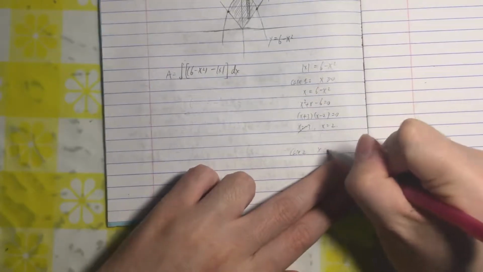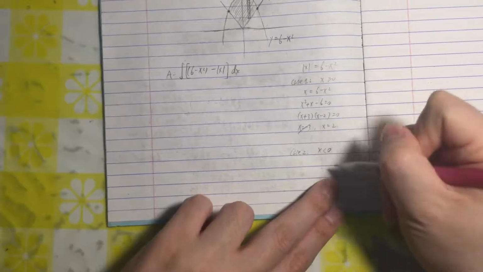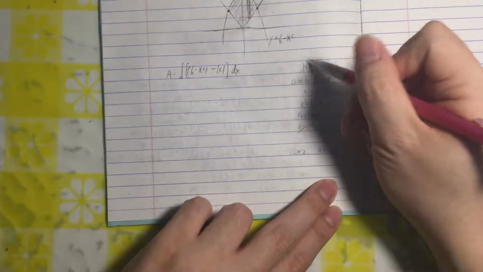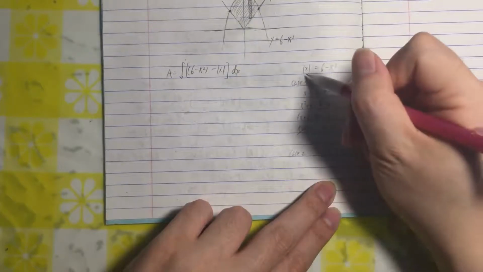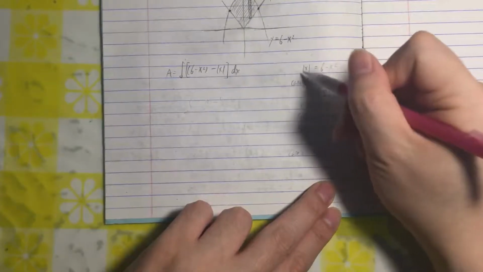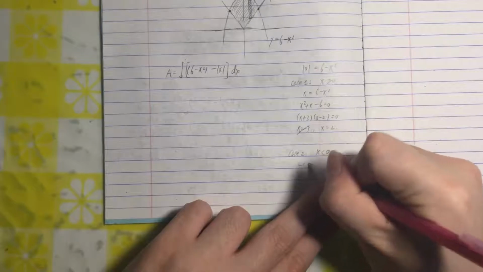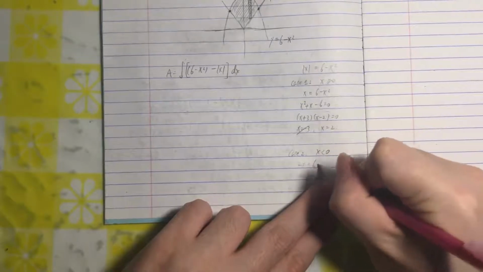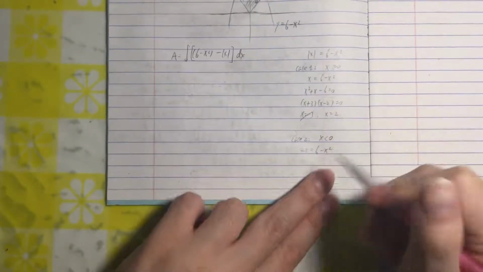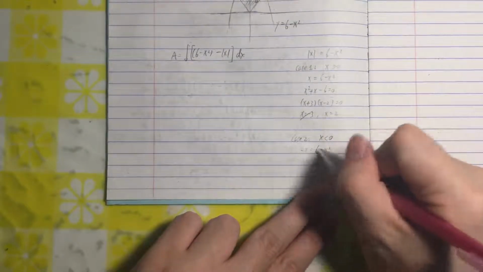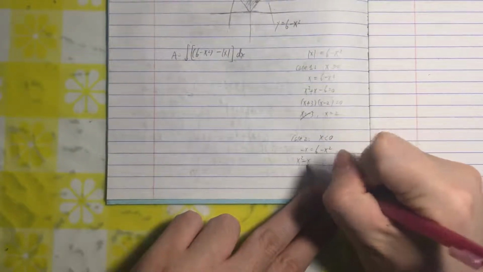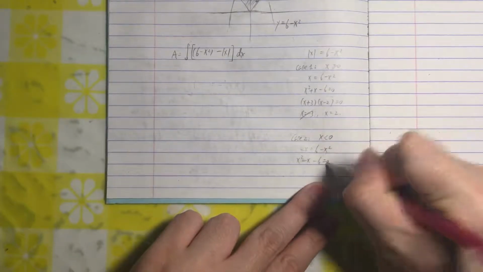Case 2, x is less than 0. If x is less than 0, absolute value of x is negative x. I get negative x equal to 6 minus x squared. Then solve the equation for x. I can move everything to the left side. I have x squared minus x minus 6 equal to 0.